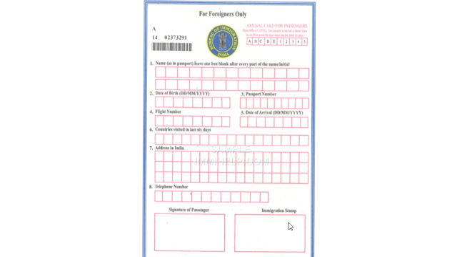This card is applicable only for foreigners, those who are traveling on non-Indian passports, because in my flight they clearly announced that those who are not traveling on Indian passports need to fill this form up. So not everyone has to do it. If you're traveling to India on a non-Indian passport, then only you need to fill this form.